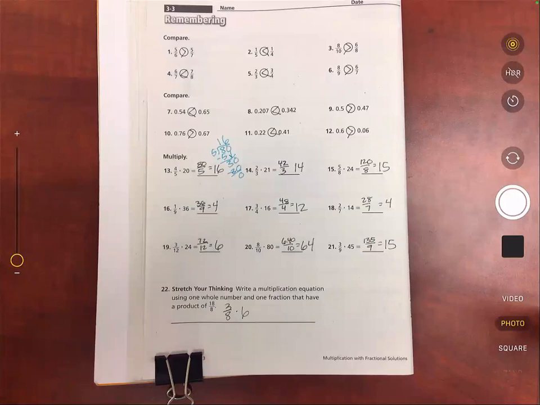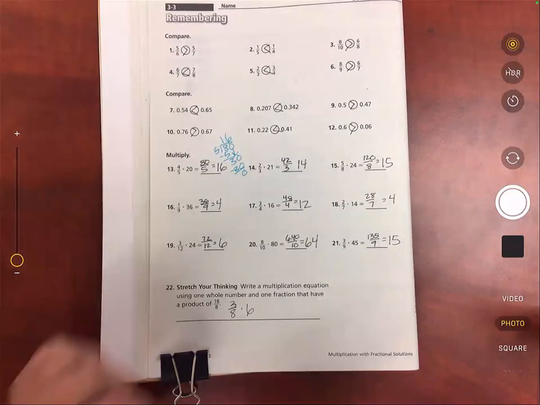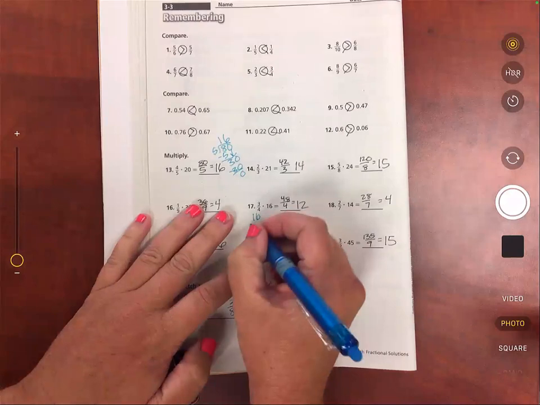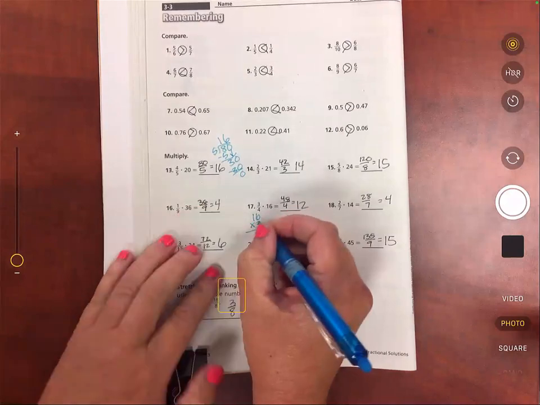Are there other questions? Miss Triplett, yes. On number 17, I got 38/4. 38/4. Okay, so 16 times 3. 3 times 6 is 18.